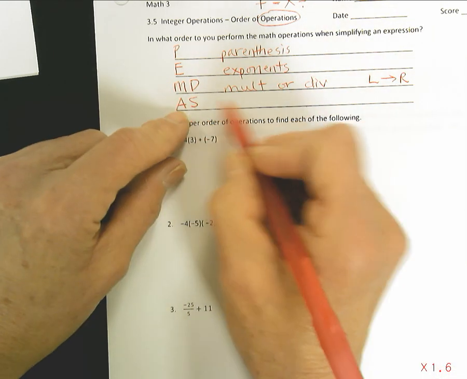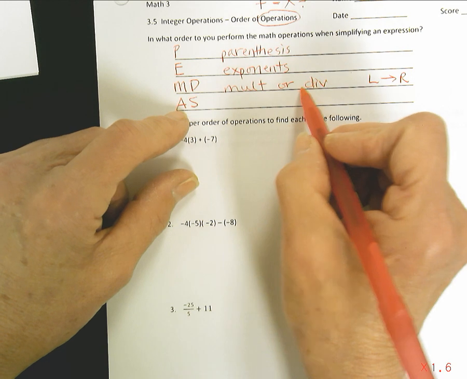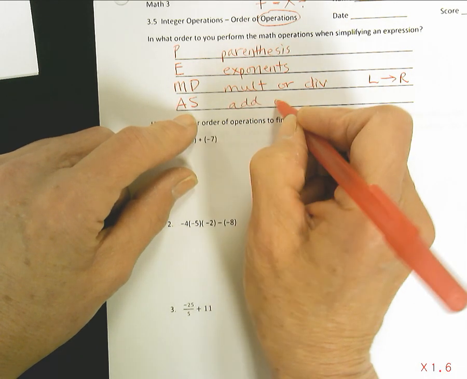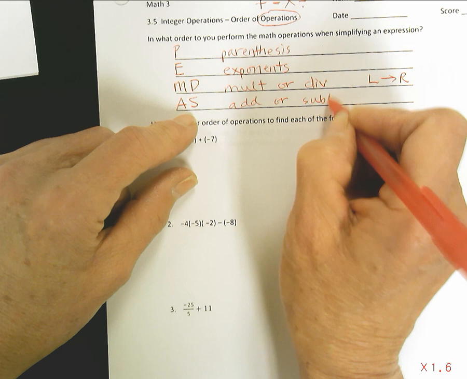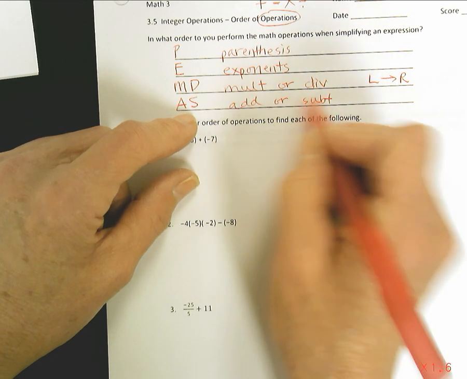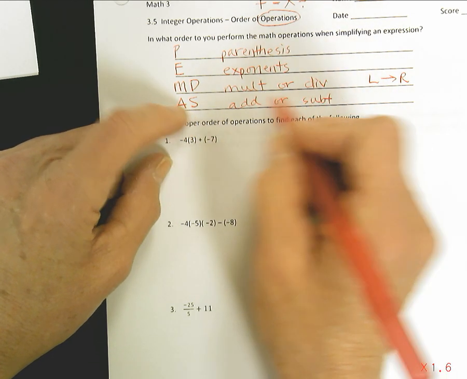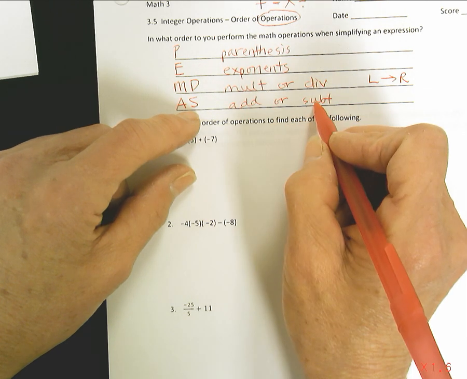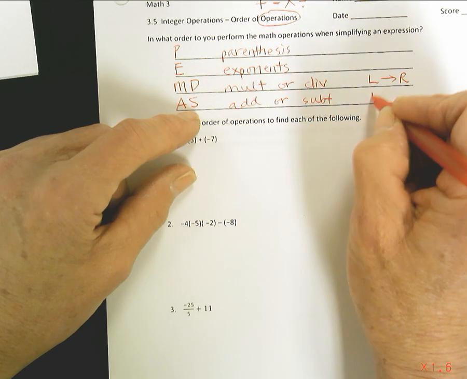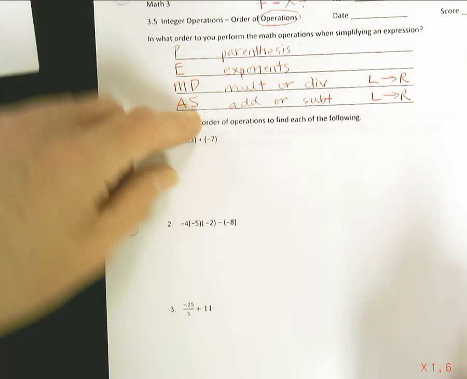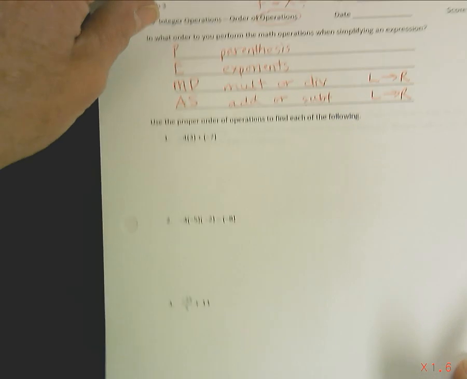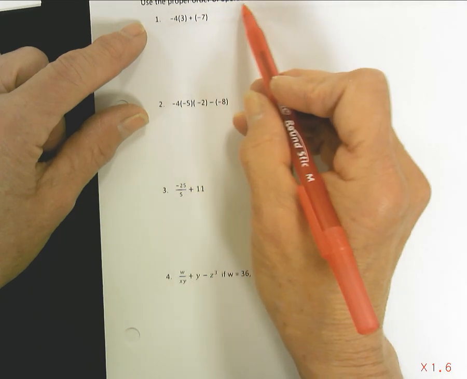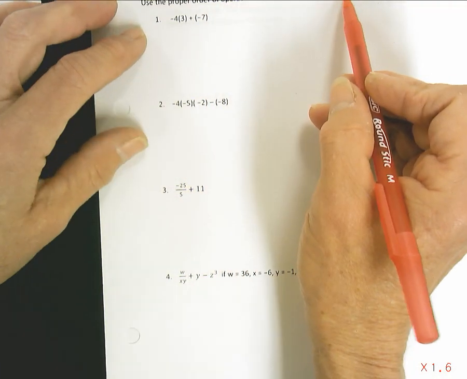And then the very last thing, the least important of all the math operations, would be addition or subtraction. And once again, if you've got both addition and subtraction in the same problem, addition is not more important than subtraction. They are equally important. You would just work from left to right. So we're going to just practice some problems. Use the proper order of operations to find each of the following.